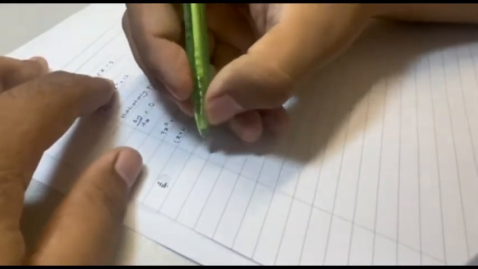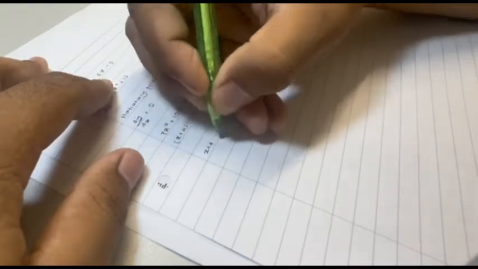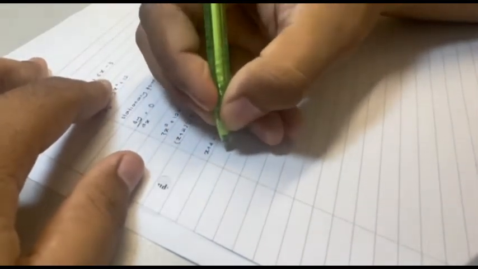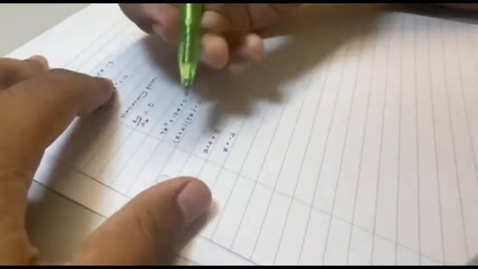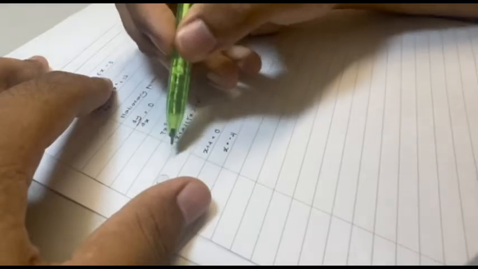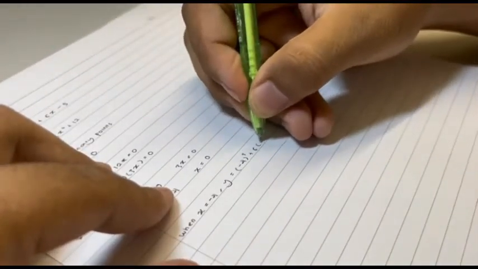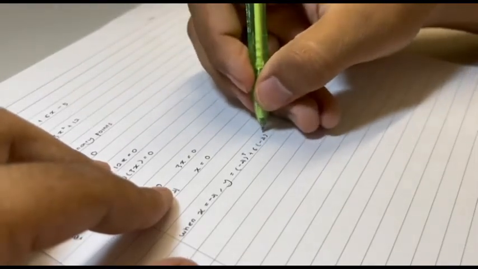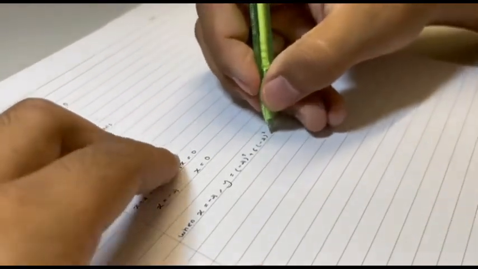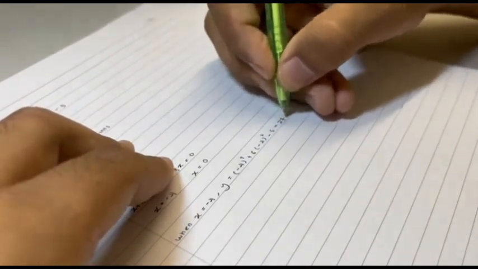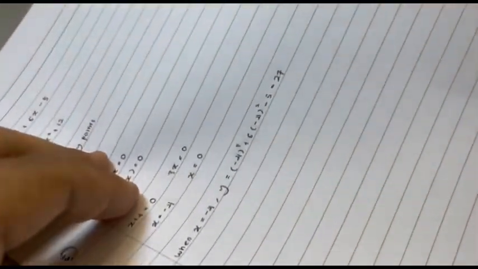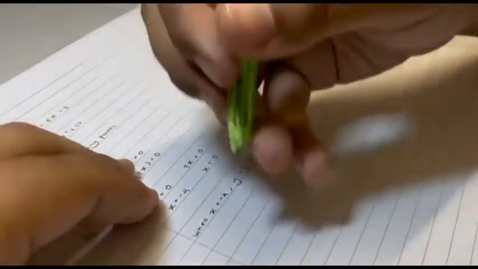Now we have factorized. We have to do every single one. We bring the x to the other side and leave x on one side, so we can get the x value. Then 6 times bracket negative 4 squared, minus 5, equals 27.